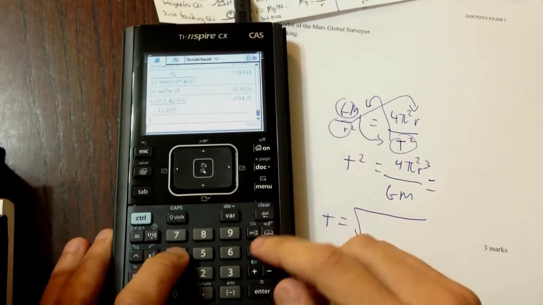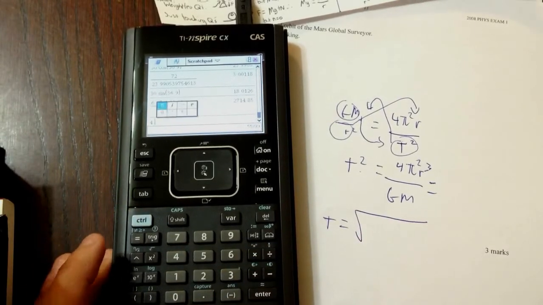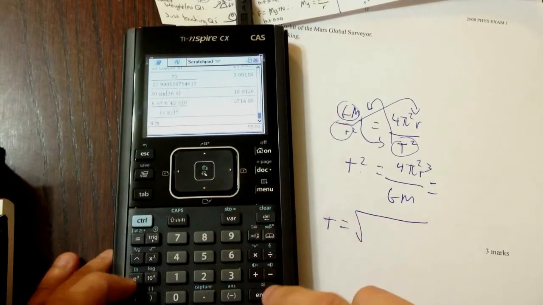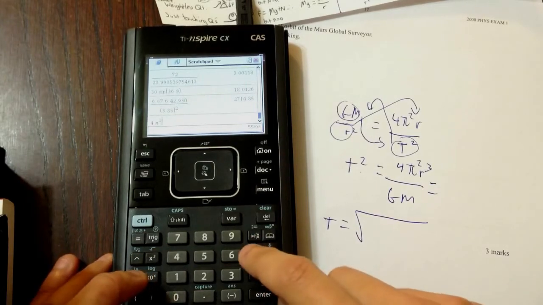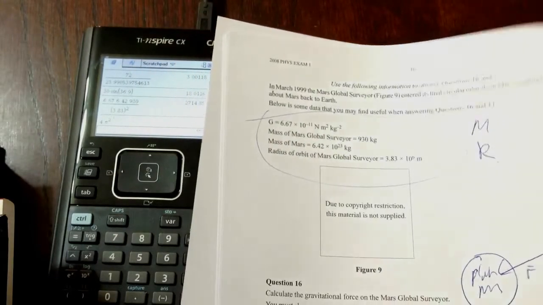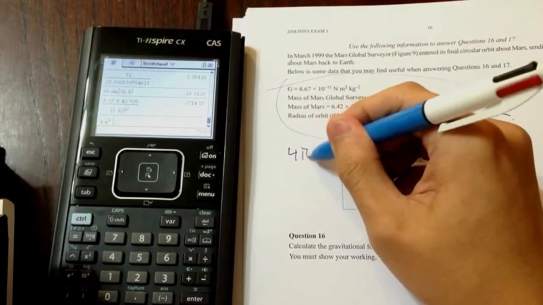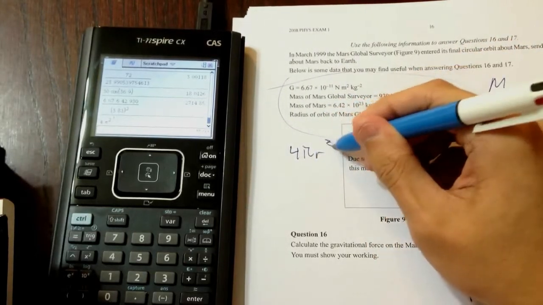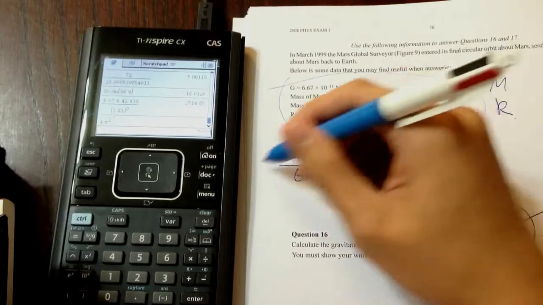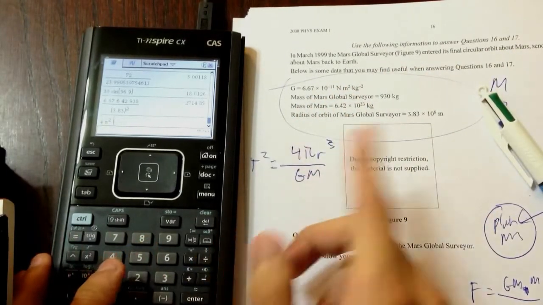So I'll do the top part first. 4 times pi squared times, what's the radius? I'll do it on this page. 4 pi squared r cubed on GM. This makes it easier for me to write.